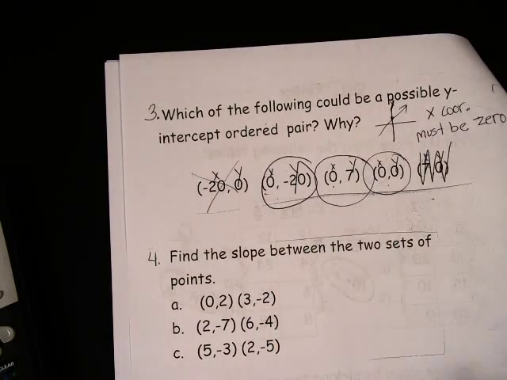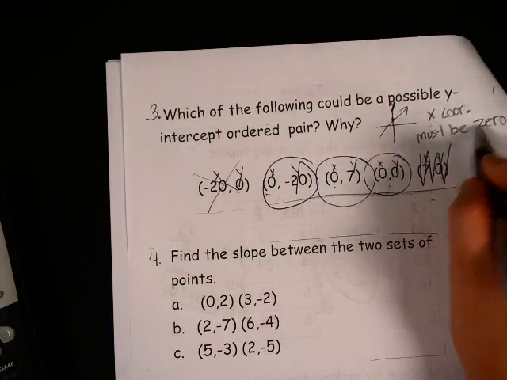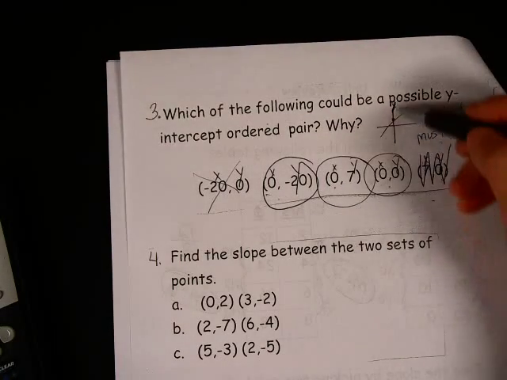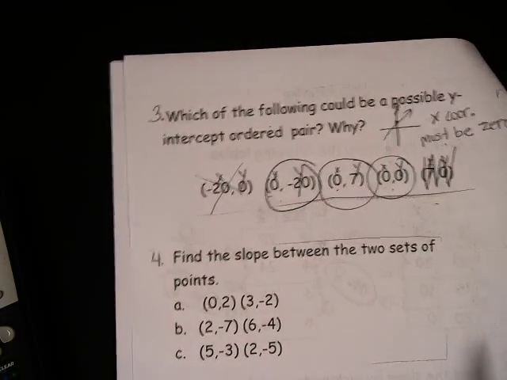The x cannot be 0 here, so this would have to go away. So there's 3 possibilities, and why? The x-coordinate is 0. It's because it's where it hits the y-axis.